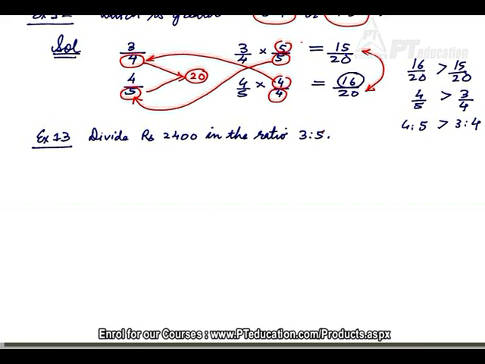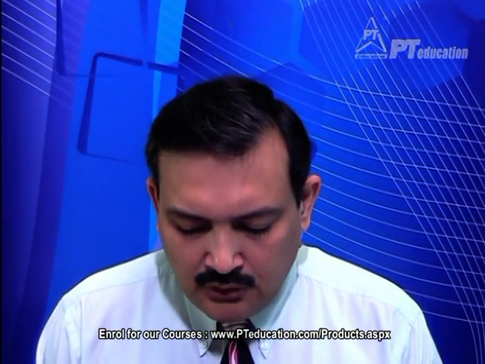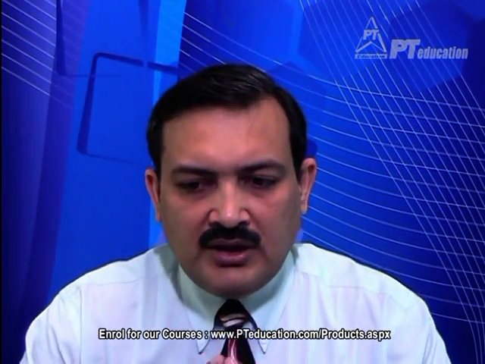In the notepad we can see example 13 says, divide rupees 2400 in the ratio 3:5. Now what will be our approach? Before I start writing the solution, what will be our approach? 2400 rupees is to be divided in two parts, 3:5.